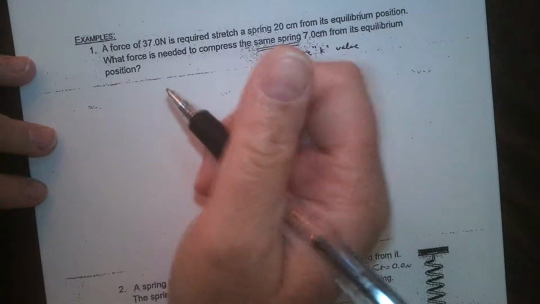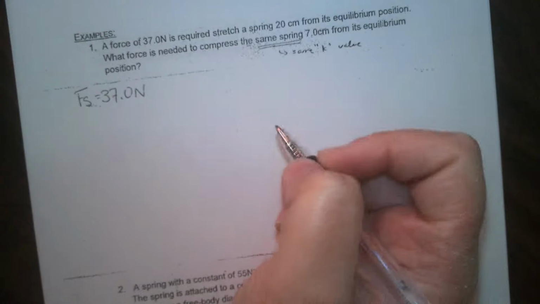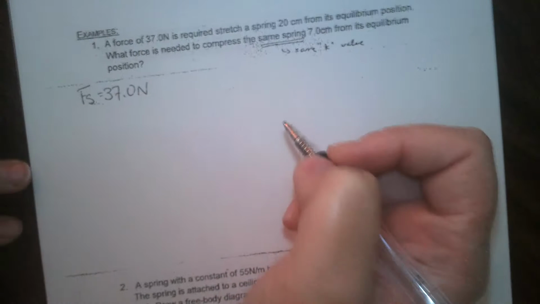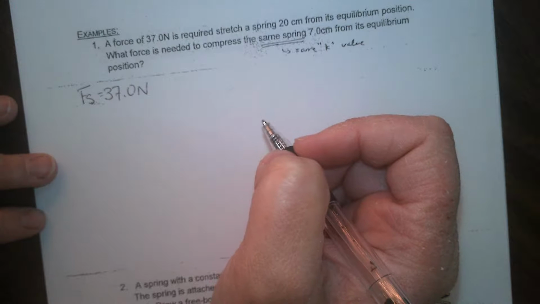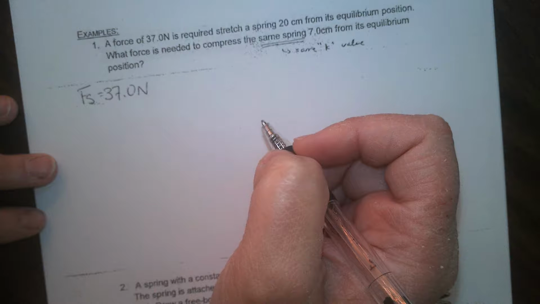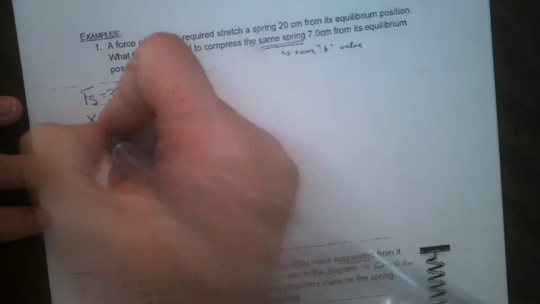What's one piece of information, Avery? Okay, so it's a spring, right? Because we had to stretch it. It is the same concept as force applied, but we call it the spring force. Cameron, another piece of information. Okay, so x is 20 centimeters. That's the first time that we look at this being stretched.